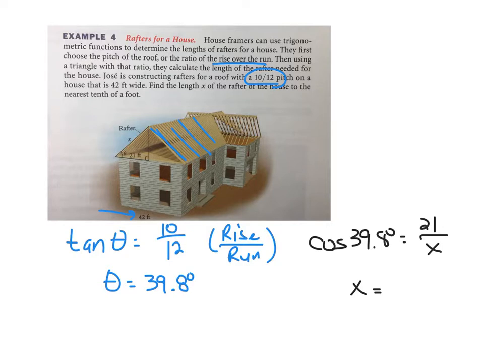So I'm going to do tangent. Tangent theta is rise over run, 10/12. Punch that in your calculator. Because you're looking for the angle, remember, I'm hitting an inverse tangent of 10/12. Then I get 39.8 degrees, which is good. That's my angle. And because I have the angle, now I can figure out what x is.